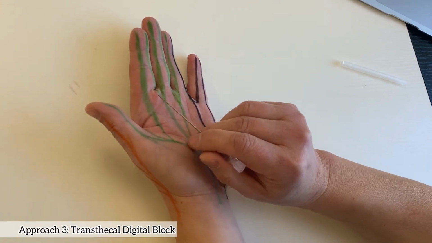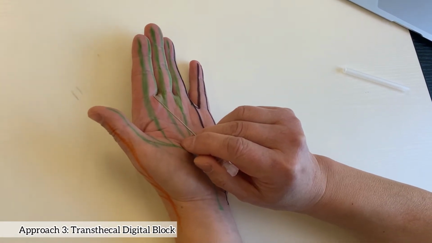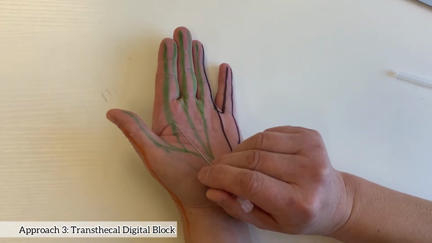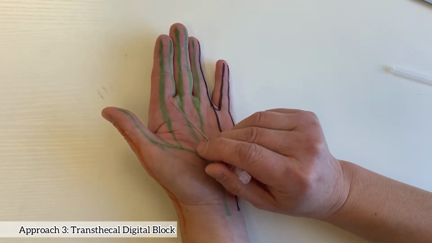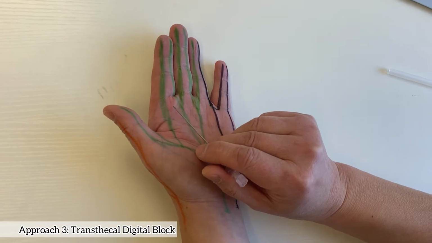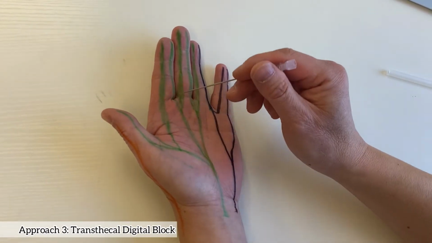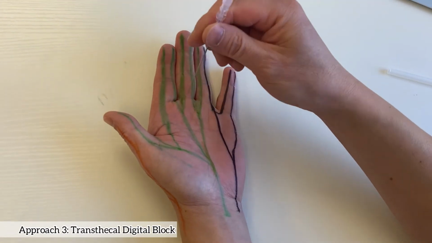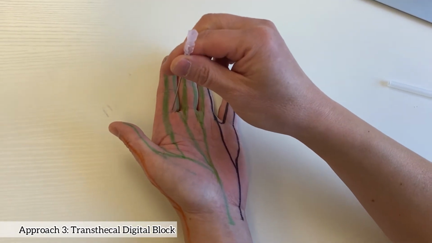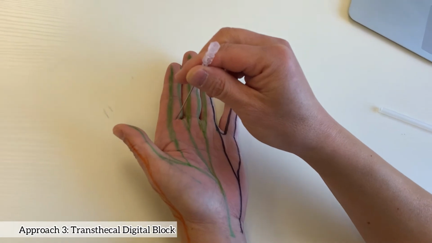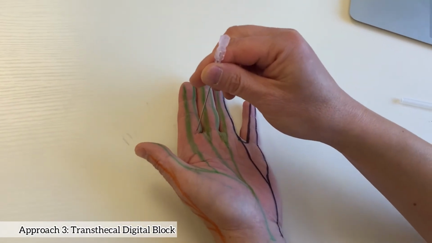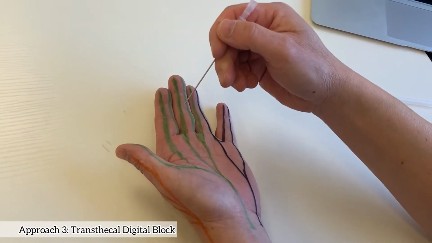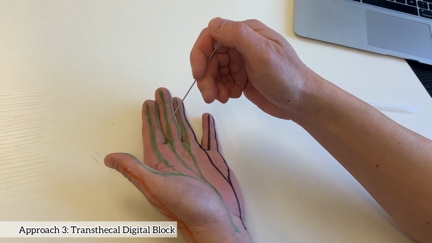The anesthetic will travel through the tendon sheath. It should flow freely. If you feel resistance, you should redirect the needle. And the modified technique is at the MCP crease, with your needle at 90 degrees, perpendicular to the skin. And once you hit the bone, withdraw the needle slightly and inject local anesthetic.